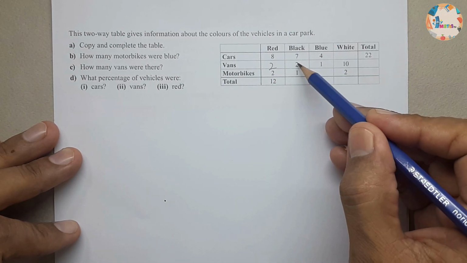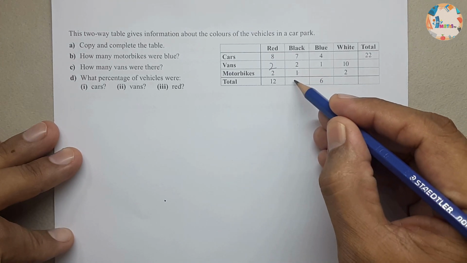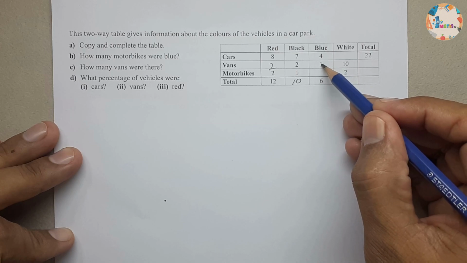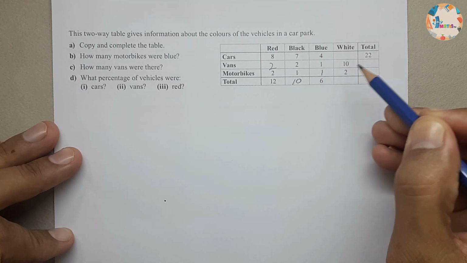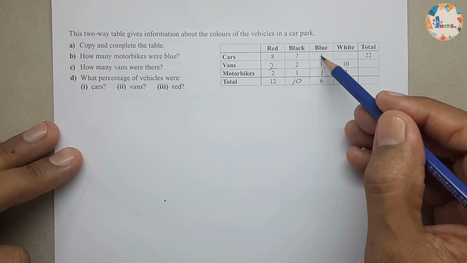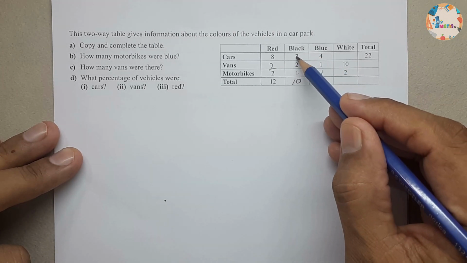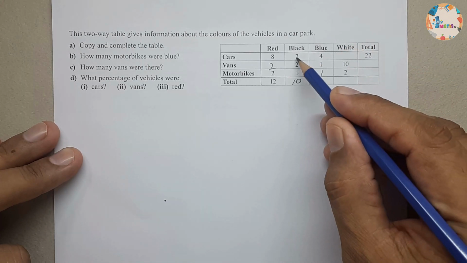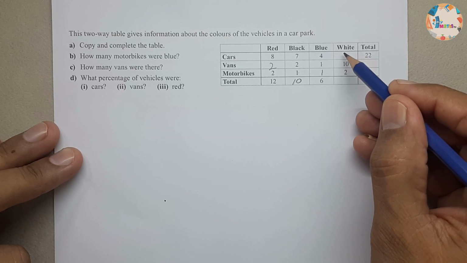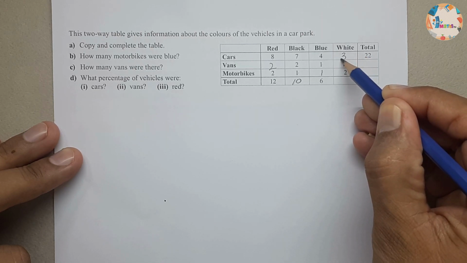Similarly, this one, 7 plus 2 will be 9, 9 plus 1 will be 10, so we can write here 10. 4 plus 1, 5, plus 1 will be 6. Then we can check on this side, 8 plus 4 will be 12, 12 plus 7 will be 19, and 20, 21, and 22. So 3 will be here.